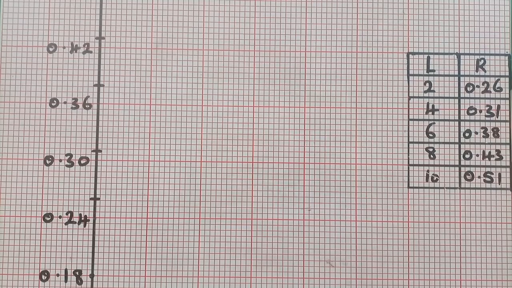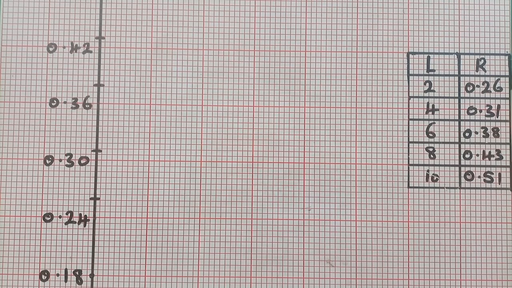Now, step 5, that is locating spatial points of intersection. Like before, to do it, you go back to your table. This is the table we have been trying to plot on this graph page. To start with, we have 2 against 0.26. Let us see where in space 2 will meet 0.26. Remember, 2 for L and 0.26 for R.